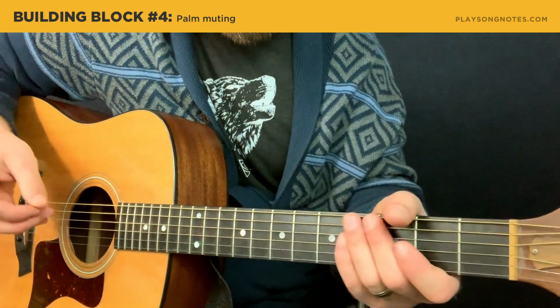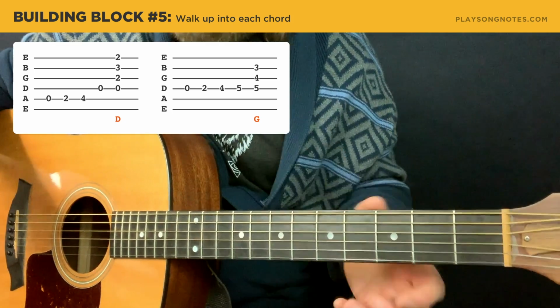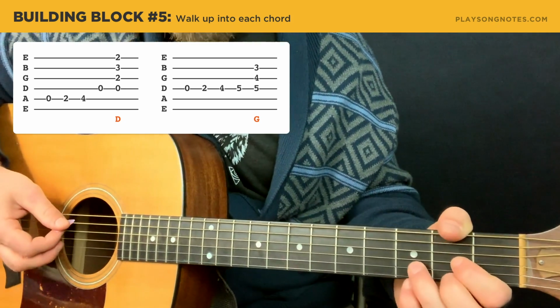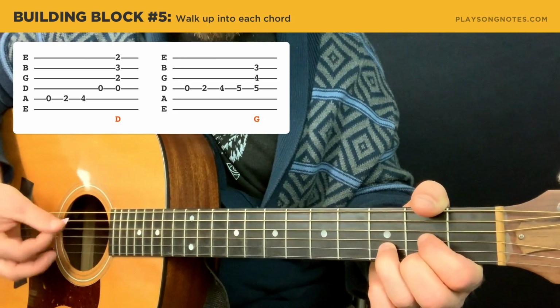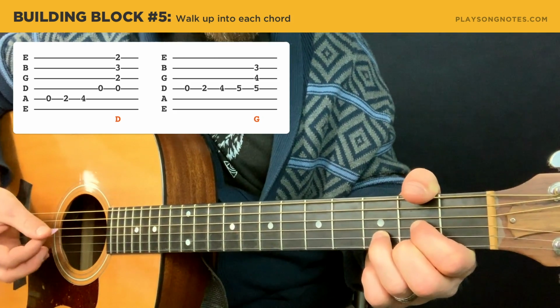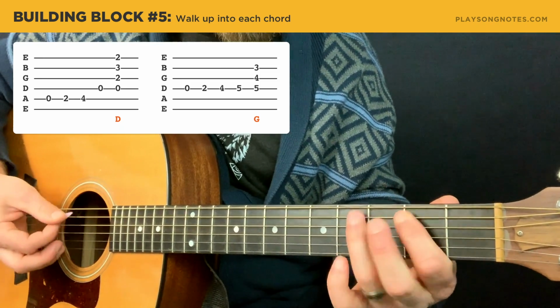Now let's talk about some other things I've been doing. I've been doing a lot of walk-ups and walk-downs. By that, what I mean is if we're going into a chord, instead of just starting to play that chord, like D, instead of just starting on the bass note of the D chord, let's walk up to it.